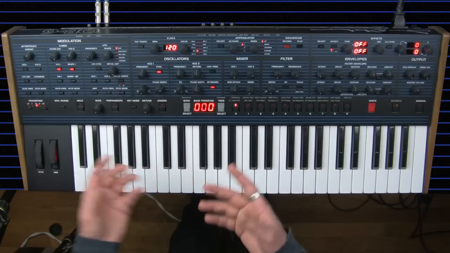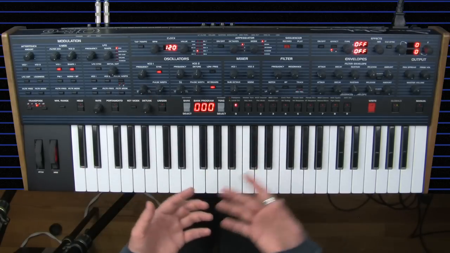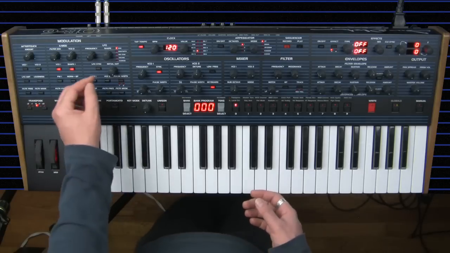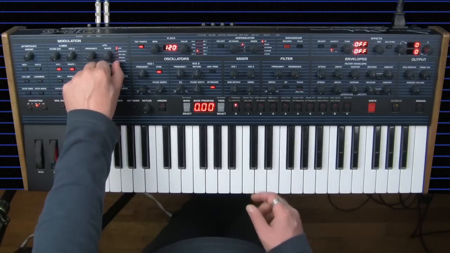We can also modulate the pitch of VCO1, which affects the sync effect, using the LFO. So let's add LFO to VCO1's frequency.